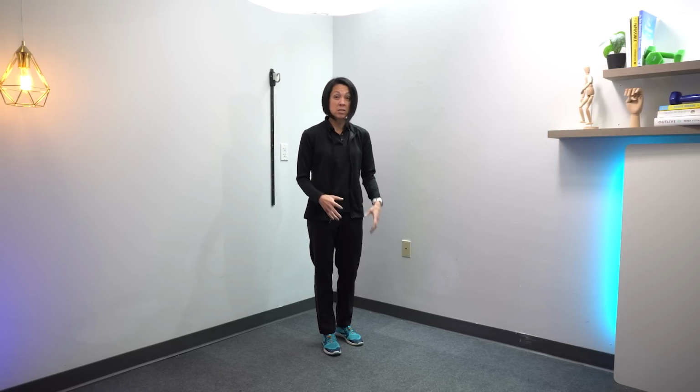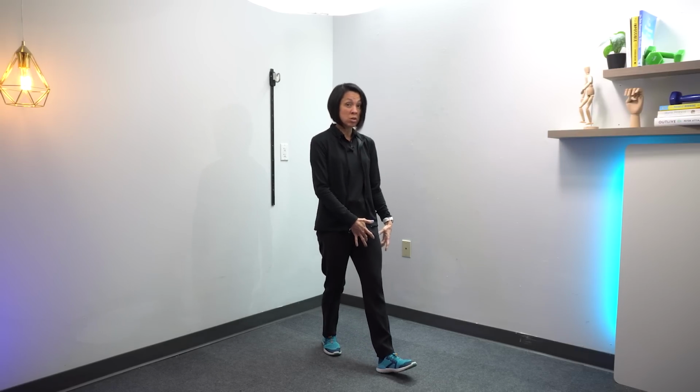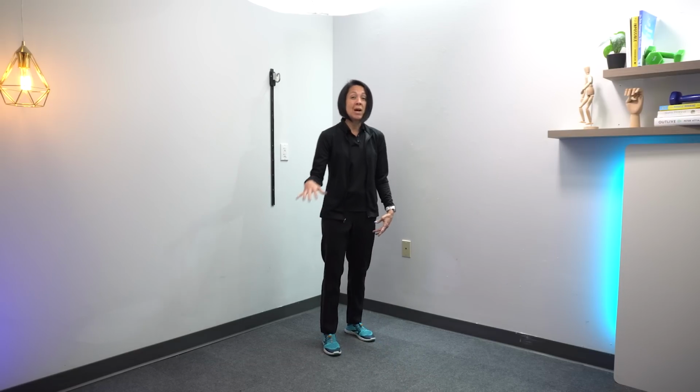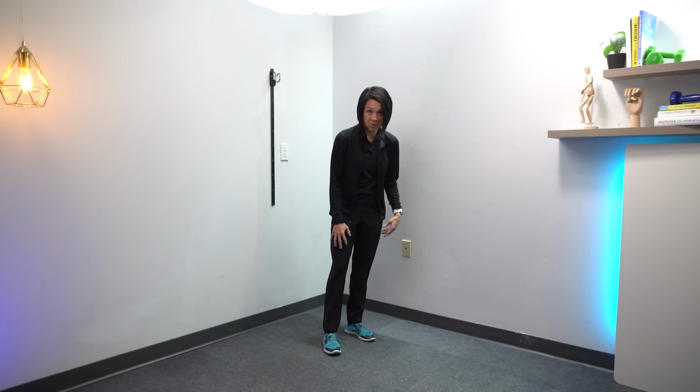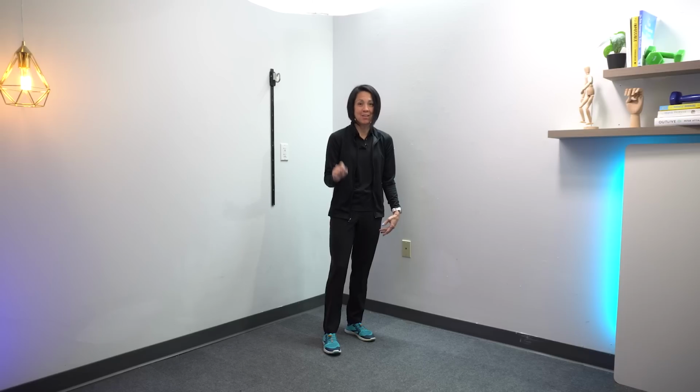Very, very important. Also, for those of you who notice knee buckling when you're going downstairs, stepping down with a stronger leg leading the way requires a ton of eccentric control. So we are going to go over exercises today specifically for that. Those are the ones you're going to want to pay attention to, especially if you notice it when you're going downstairs, more so than when you're walking.